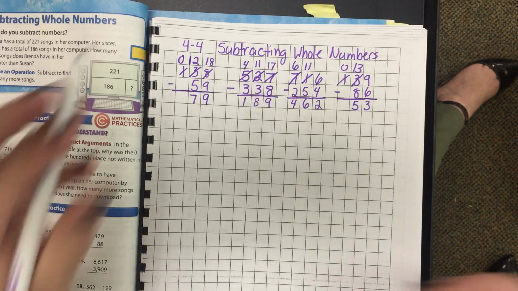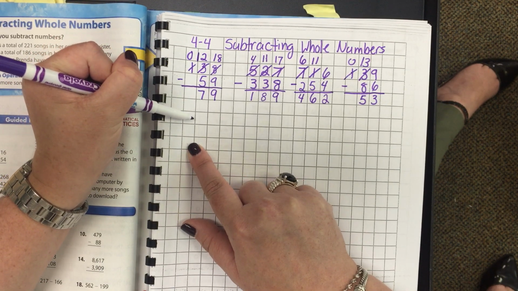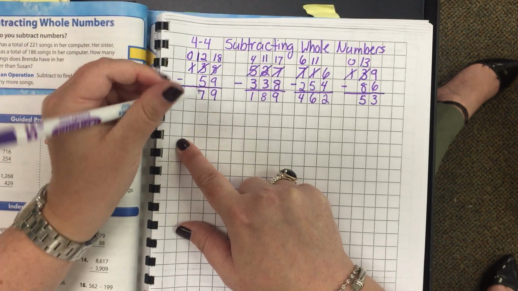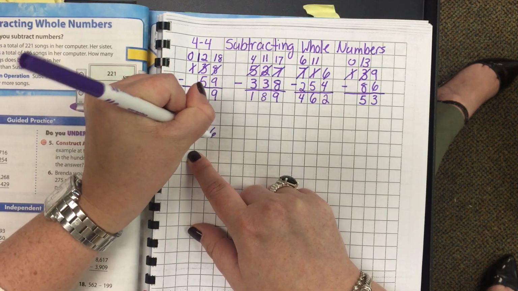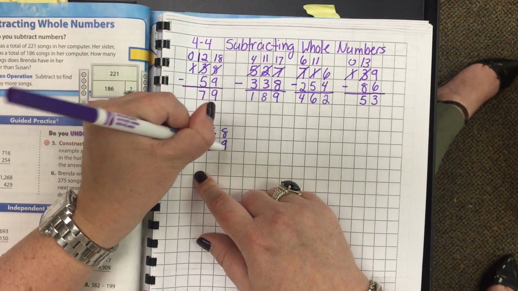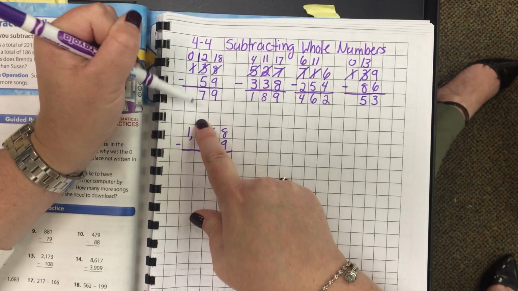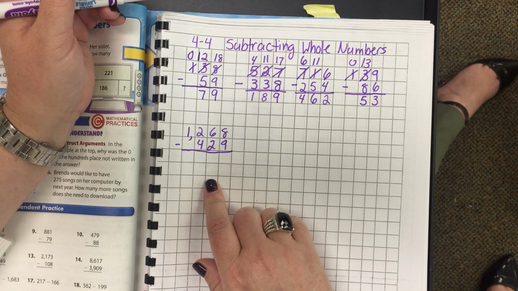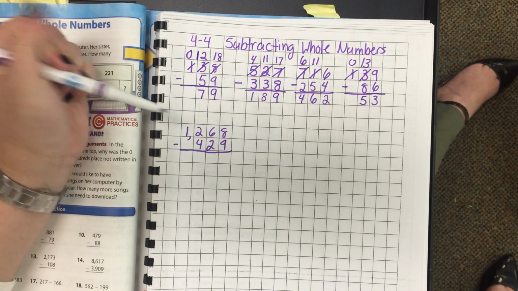Let's try one more. Now watch. I am skipping not only one line, but another line so I have space. So I'm going down 1, 2, 3 to give myself enough space for the next number. 1,268 minus 429. See, so now when I do my redistribution on top, I can see it and it's not jumbled up with my answers from before. Got to plan ahead for this stuff. So I always have 1, 2, 3, and then I start writing.